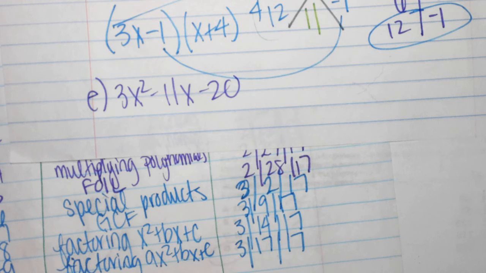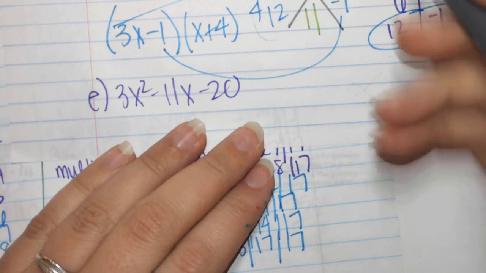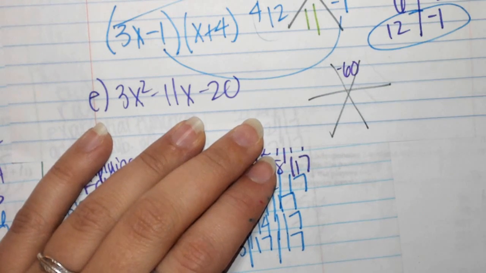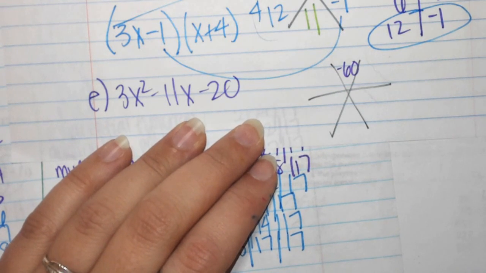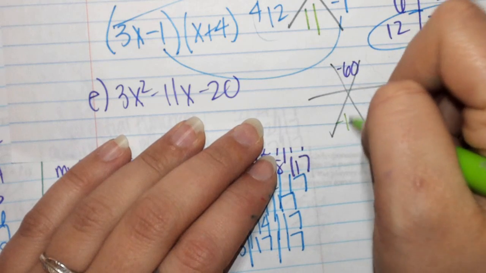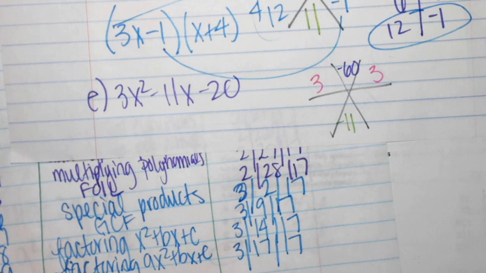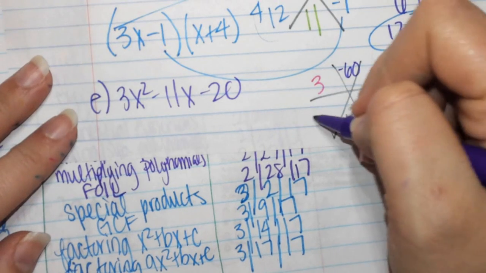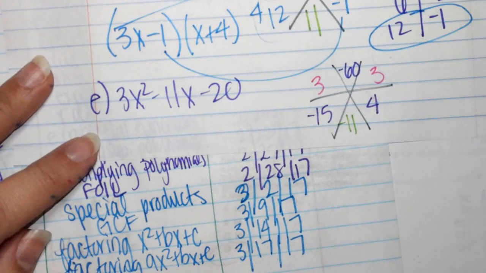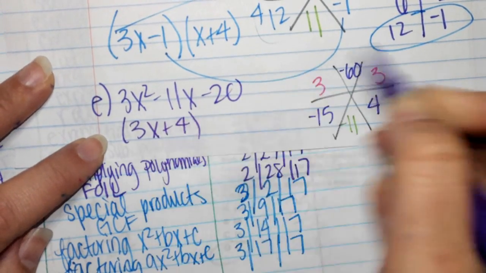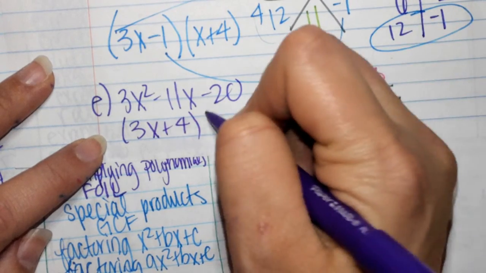Alright. Have you multiplied 3 times negative 20? Yes. And what did you get? Negative 60. Alright, now what 2 factors did you get that multiply to give you negative 60 and add to give you negative 11? Alright, which one does not reduce? 4. And that reduces to 1 and negative 5.